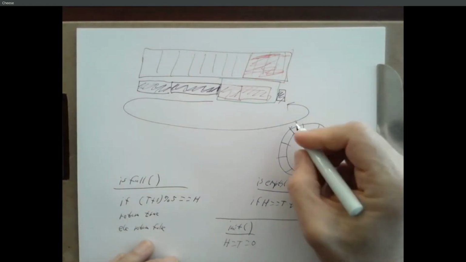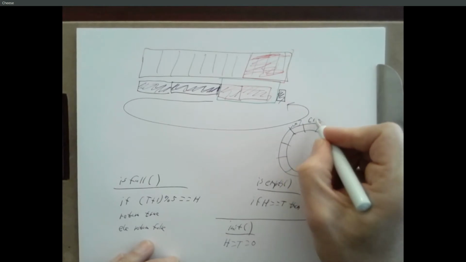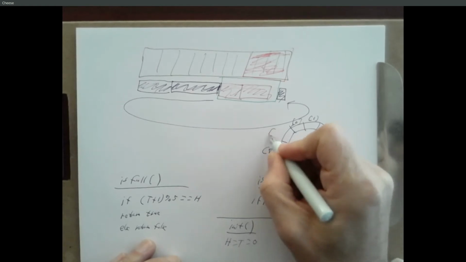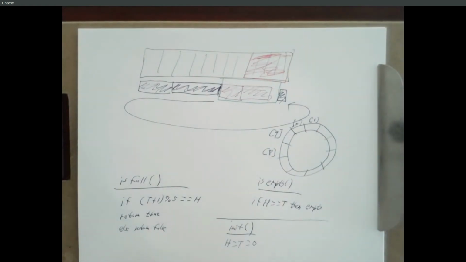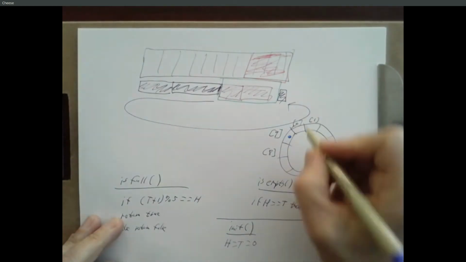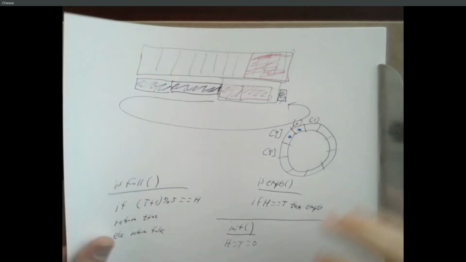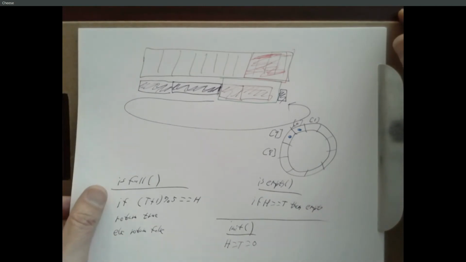So if this is element 0, element 1, I used one too many, but we'll ignore that. If I write something into location 9, the next time I write it's going to go into not location 10, but location 0. So it's still doing something consistent. It's an array that's shaped like a circle. All right, so questions on that so far?